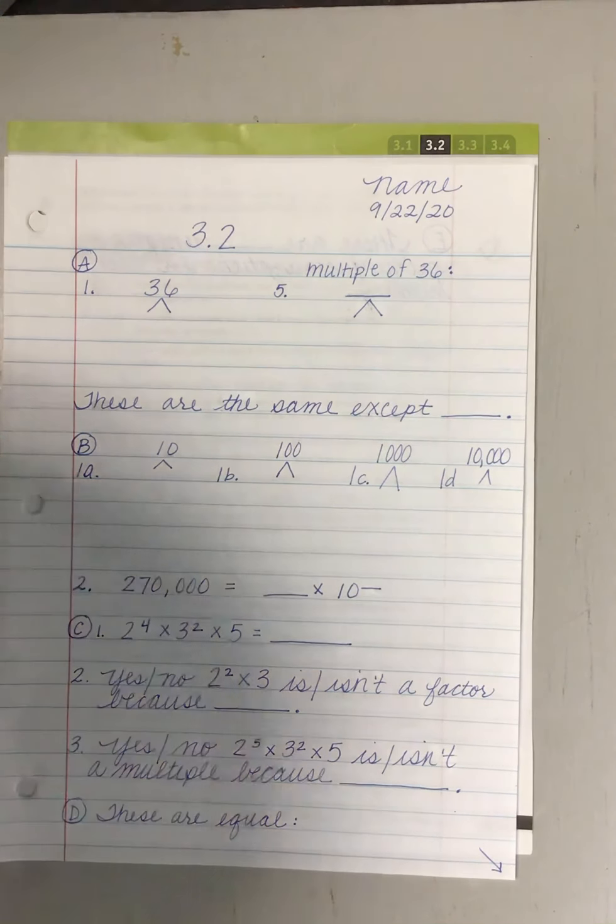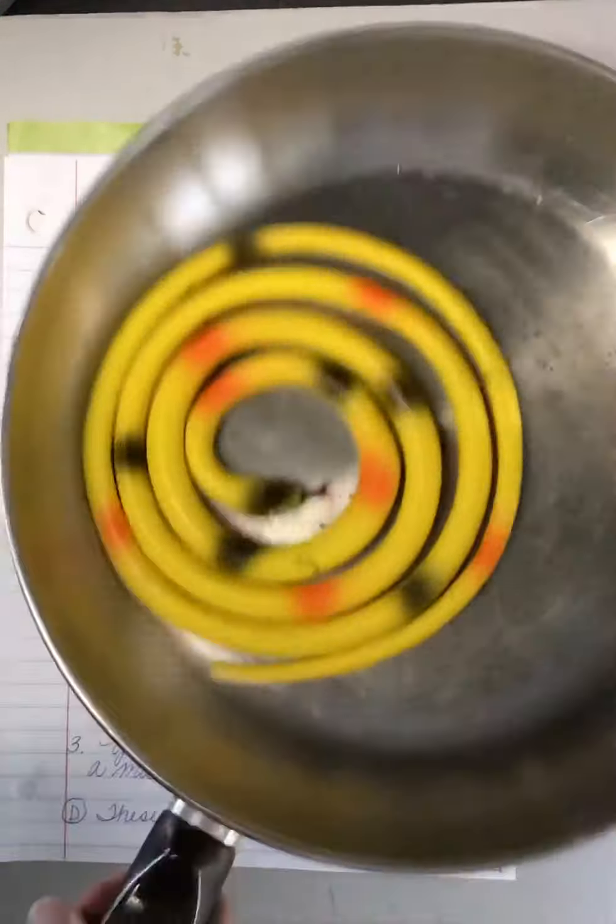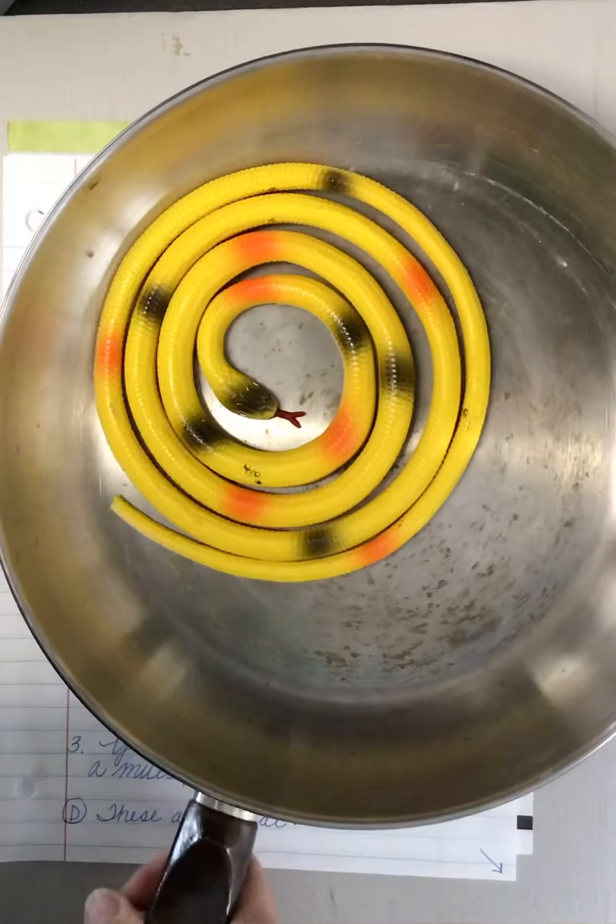And let's see how our sauteed snake is doing. It looks like it's about ready. I hope you guys can come over for dinner.